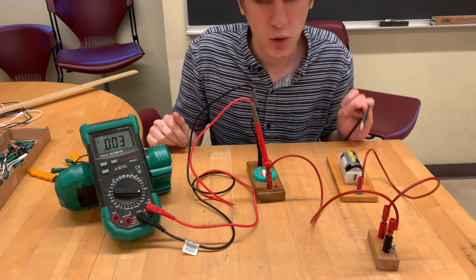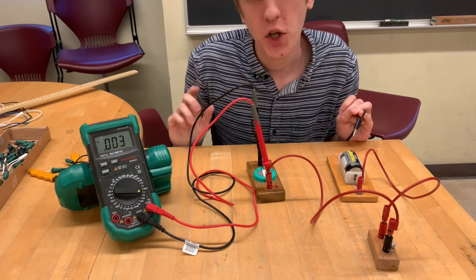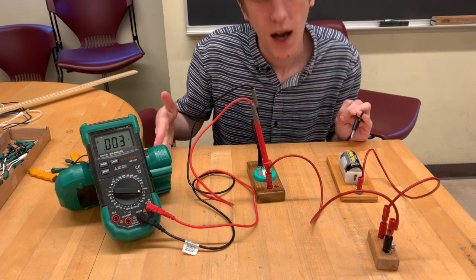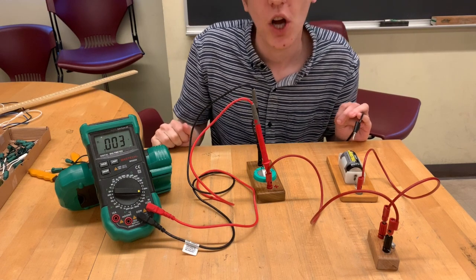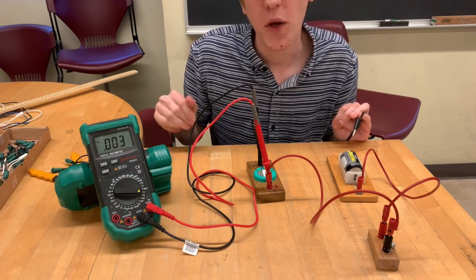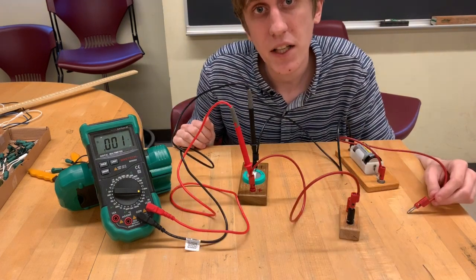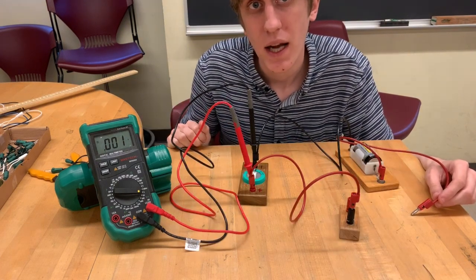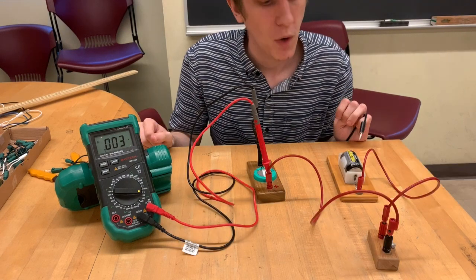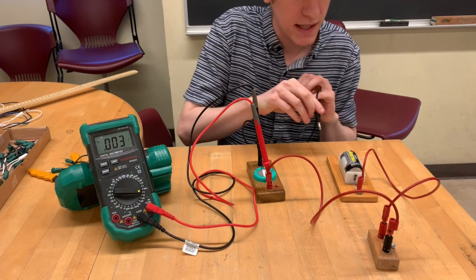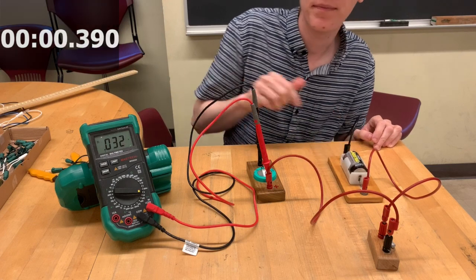I'm going to plug in this wire to complete the circuit. Your job is to take data points of times and voltages across the capacitor so that you can put these points on a graph and see what the shape is. If you need to, you can always pause this video to take the readings. All right, ready, set, go.